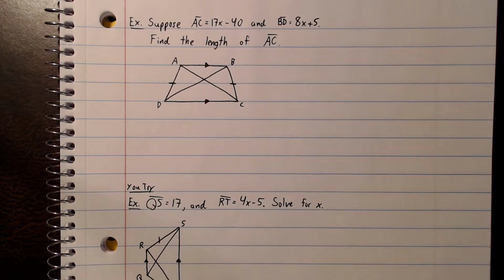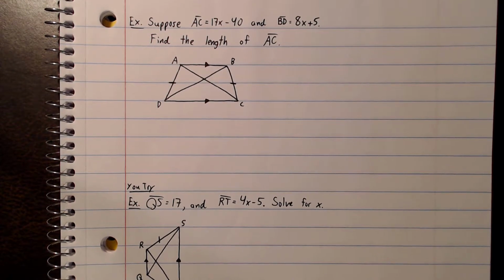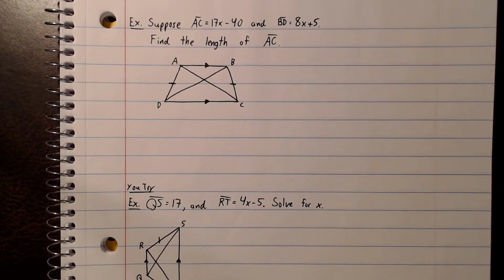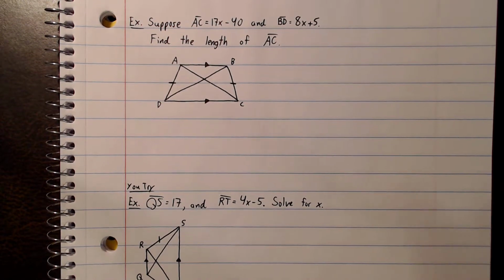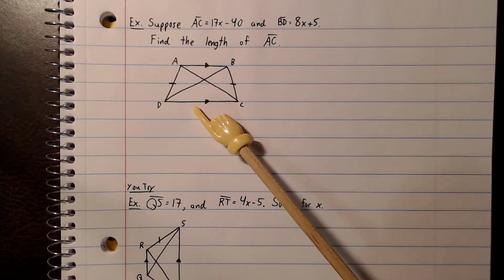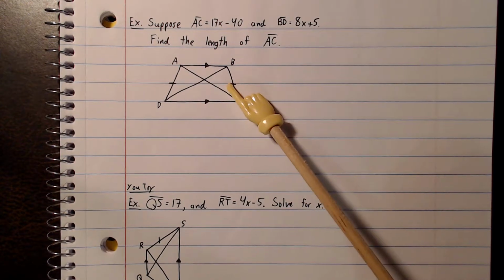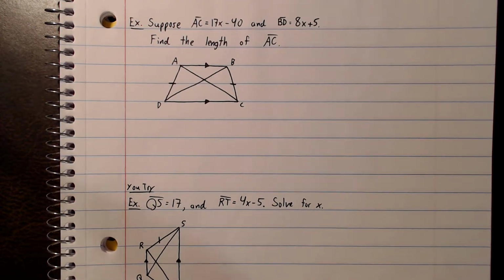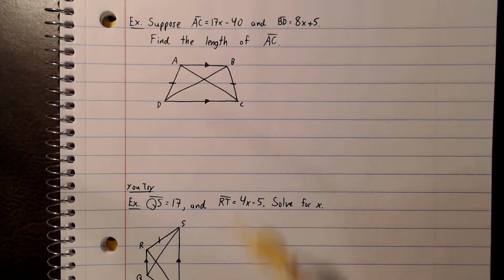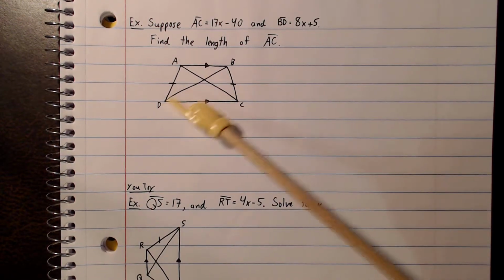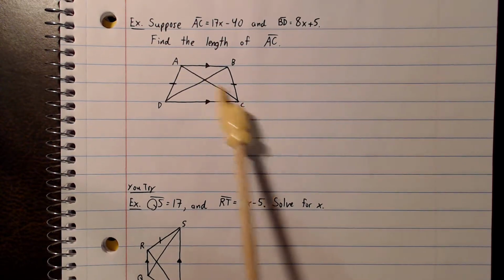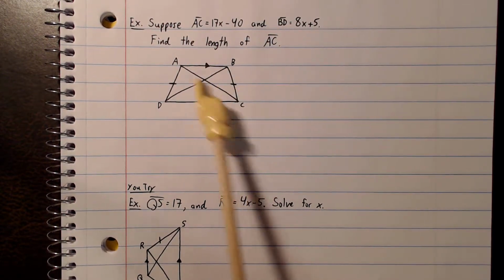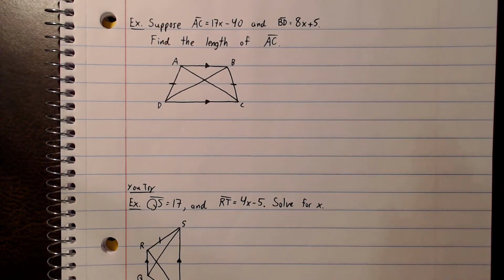Suppose AC is 17x minus 40, BD is 8x plus 5. We want to find the length of AC. And they give us a picture to work with. How nice of them. Well, that picture actually says a lot, right? It shows us that we have one pair of parallel sides, and we have two congruent sides, what we would say are legs. So we're working with an isosceles trapezoid. That's useful because we know the diagonals are congruent, and they're giving us diagonals, right? They're asking about one of them, and they give us info about them. So if they're congruent, all we have to do is set those values equal.